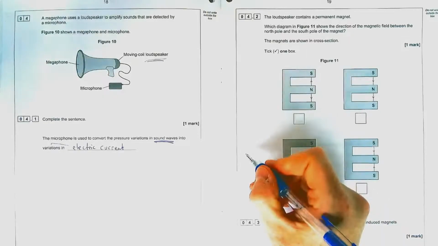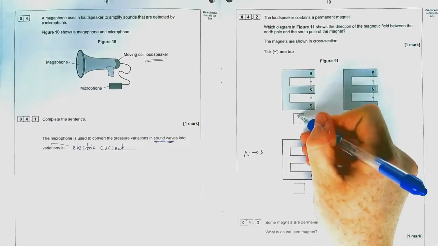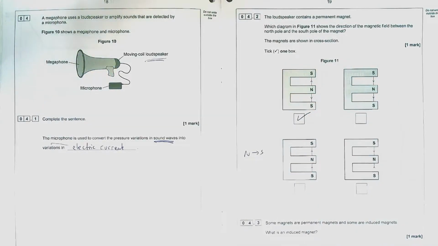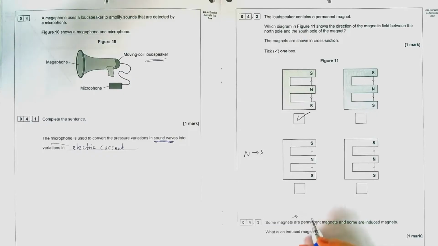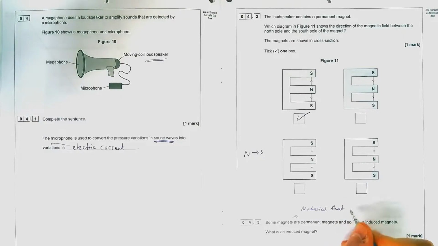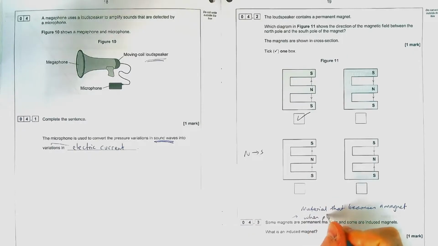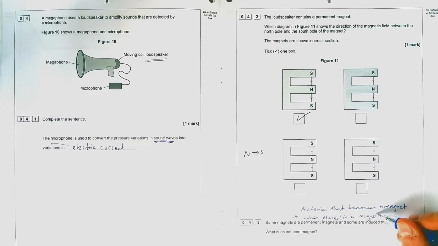We've got a definition next for an induced magnet. I'm going to write this one up here because I've not got room down here. An induced magnet is a material that becomes a magnet, or becomes magnetized, when placed in a magnetic field. So the idea is it's just like a steel paperclip or something like that. It's got to be a magnetic material, otherwise it couldn't be attracted to anything. But it's only induced, so it's only temporary.